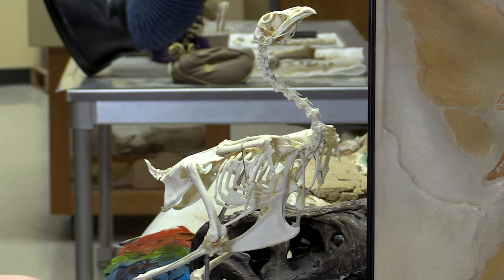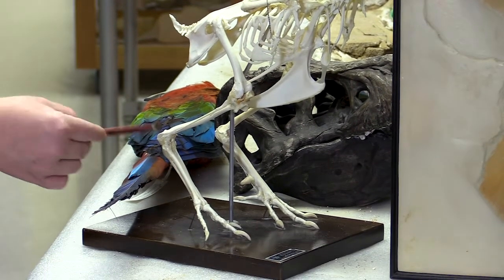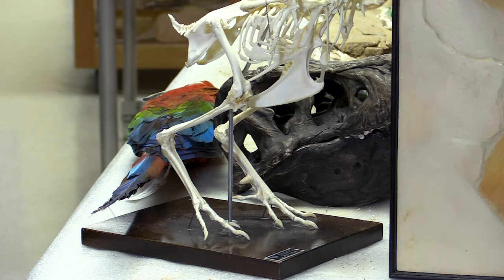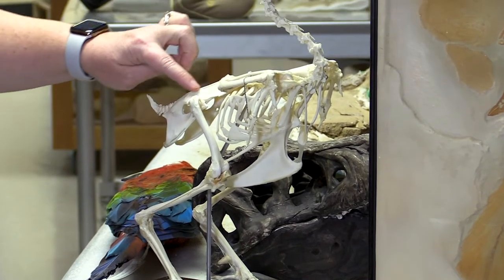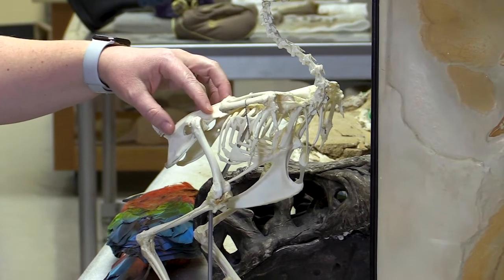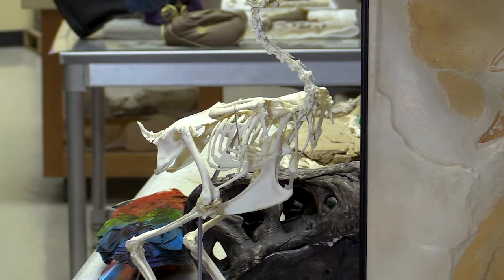We see that in the leg as well. The lower leg bones, the tibia and the fibula, actually join together and fuse into one bone. And you can also see that in the hip region as well, where a lot of the hip vertebrae and the hip bones fuse together in what we call the synsacrum.